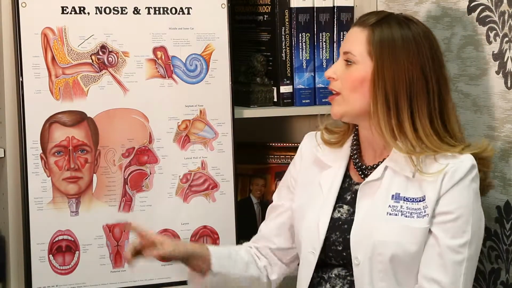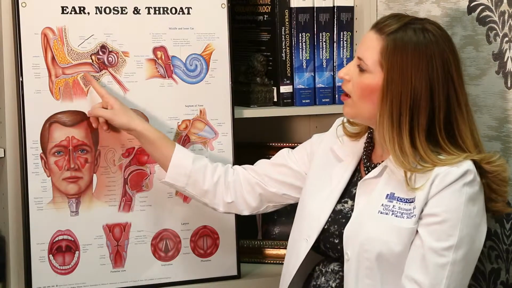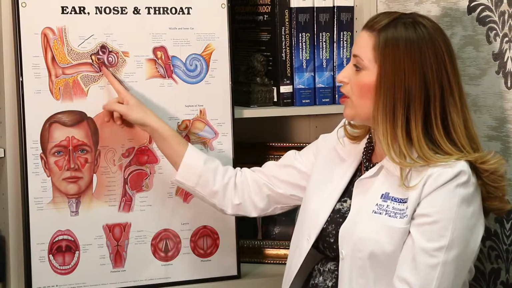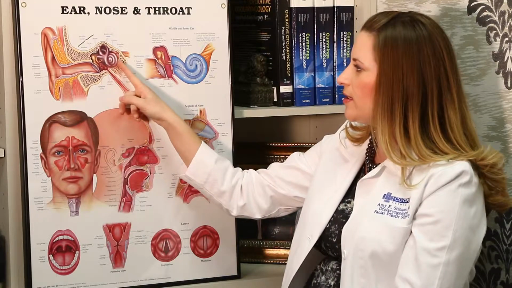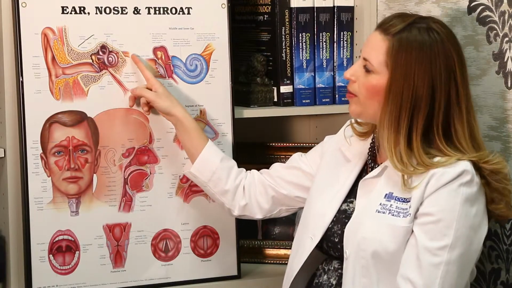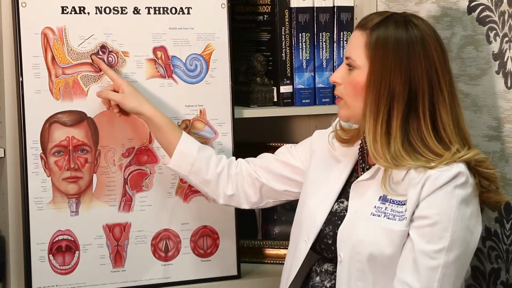The anatomy of the ear, as you can see right here, shows our ear canal, our eardrum or the tympanic membrane, the three little ear bones that vibrate and send sound to our cochlea, which sends it up the nerve to our brain, and this is how we hear. It's in this space where there's three little ear bones that vibrate that we get ear infections.